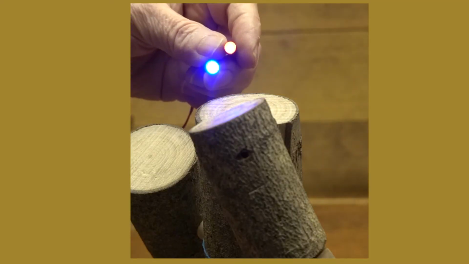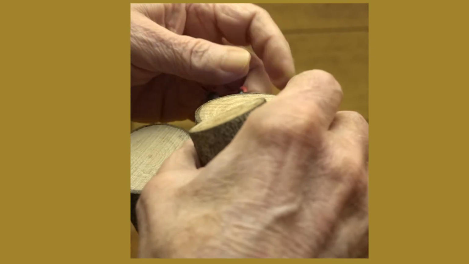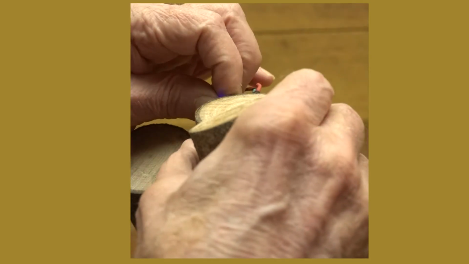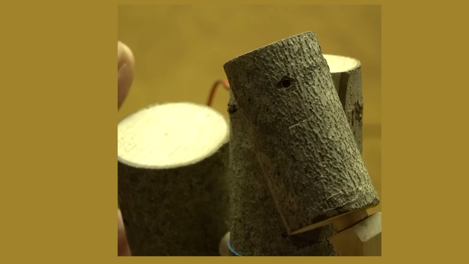Two LEDs, red for inlet and blue for exhaust, provide reasonable visibility of the valve opening and closing, and the valves behave about as expected.